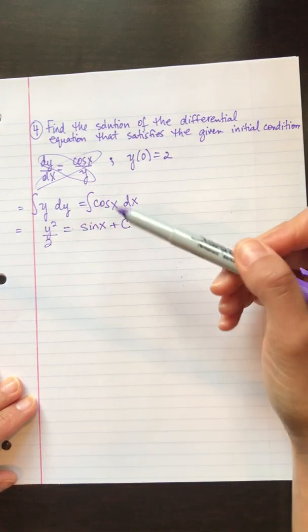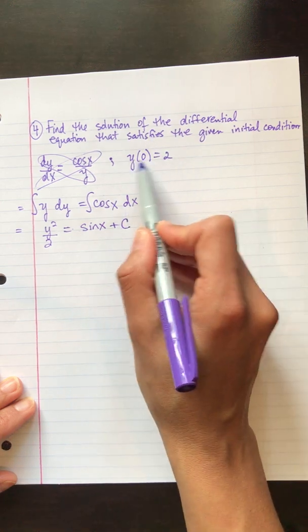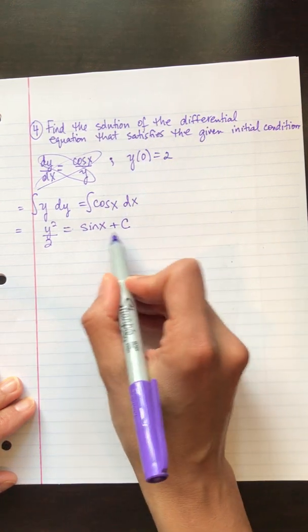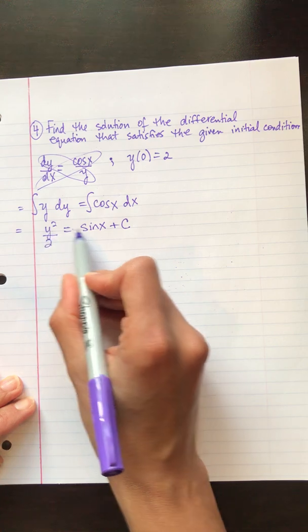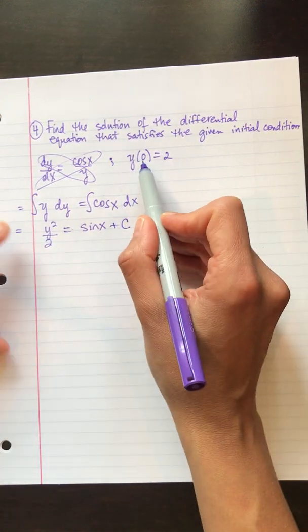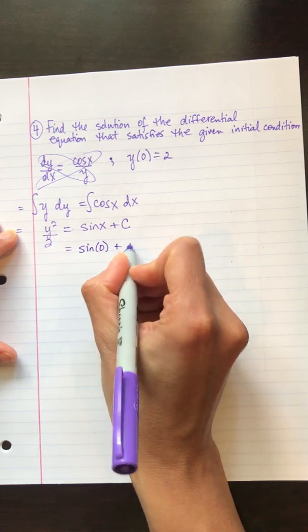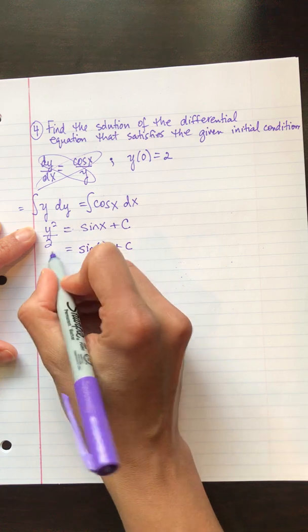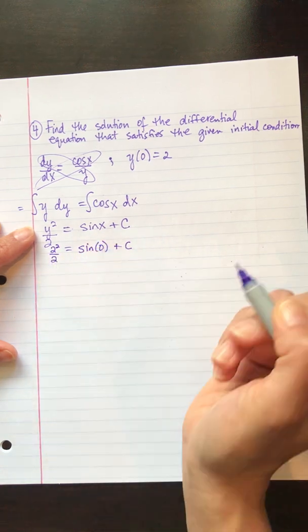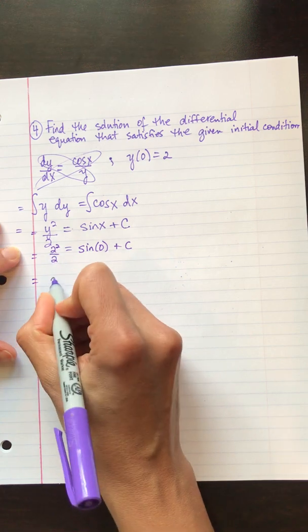Now in the other 3 problems we did, we weren't able to find a plus c because we didn't have an initial condition. But now, before I solve for y, I'm going to go ahead and plug in the initial condition. So when x is 0 and y is 2, I get, what is this? 4 over 2 is 2.